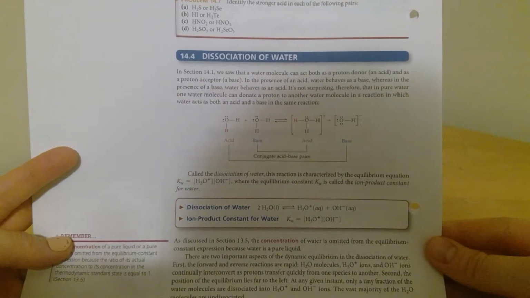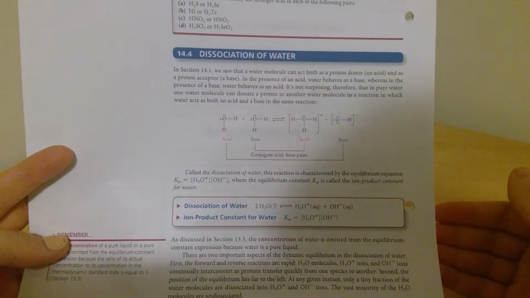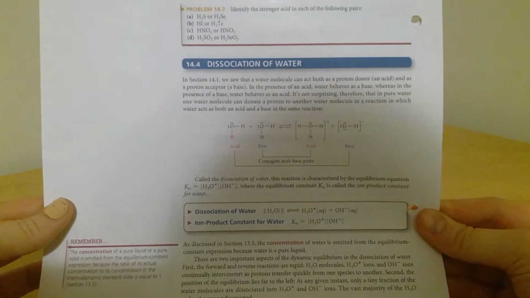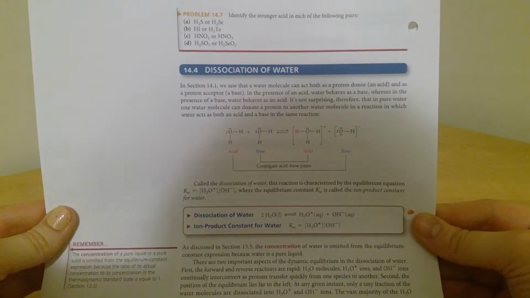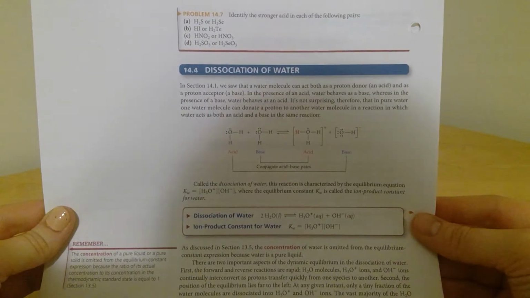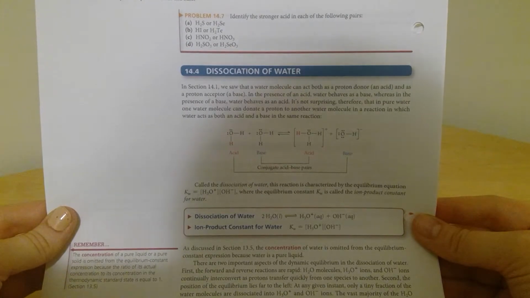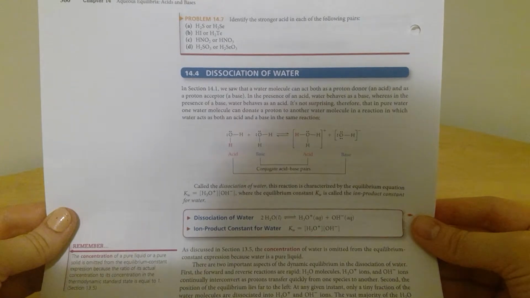In section 14.1, we saw that the water molecule can act both as a proton donor, an acid, and as a proton acceptor, a base. In the presence of an acid, water behaves as a base, whereas in the presence of a base, water behaves as an acid. It's not surprising, therefore, that in pure water, one water molecule can donate a proton to another water molecule in a reaction in which water acts as both an acid and a base in the same reaction.